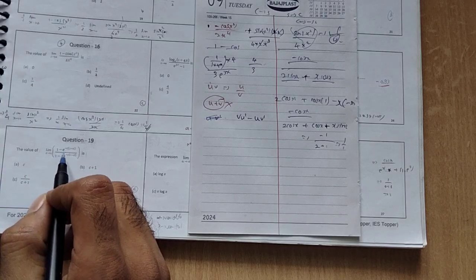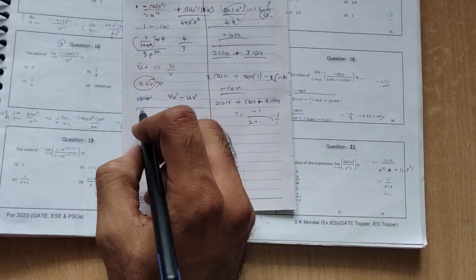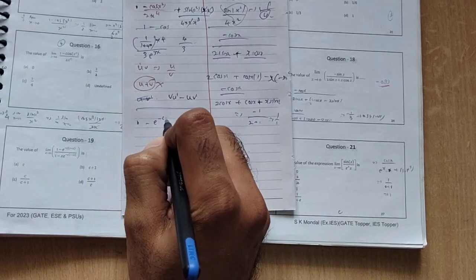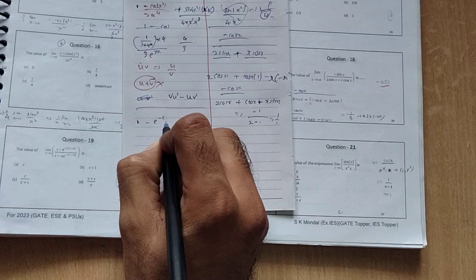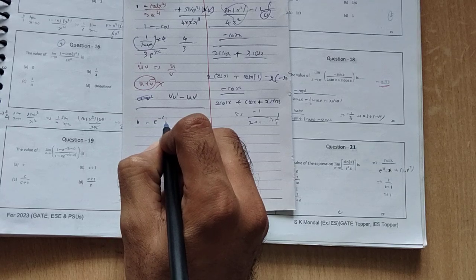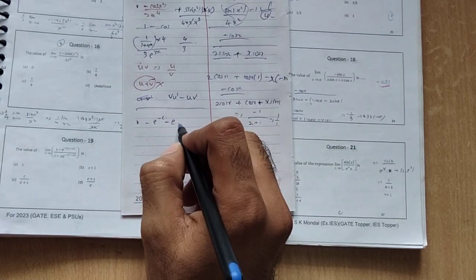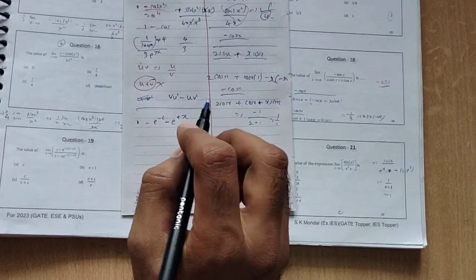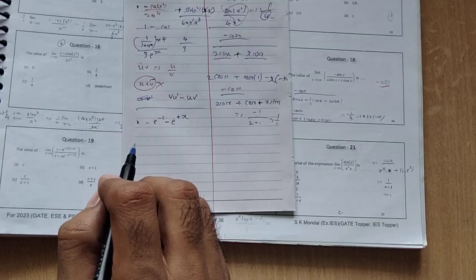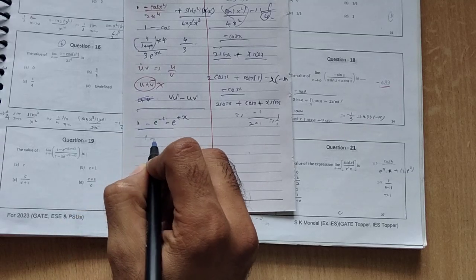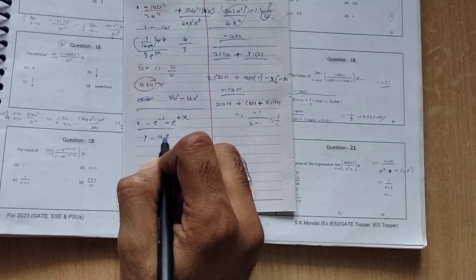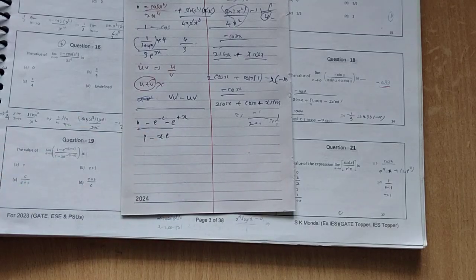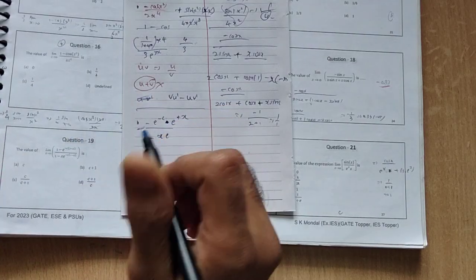So you can see this one, I'll just write once again, I'll just expand 1 minus e power minus x, minus e power plus x. I think you got the point. Divided by 1 minus x dot. No, minus will be in the dot product.